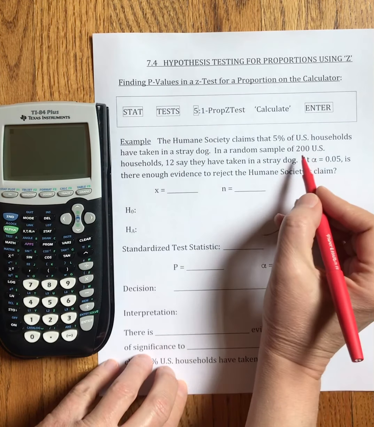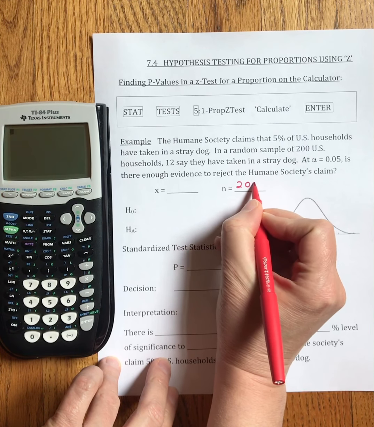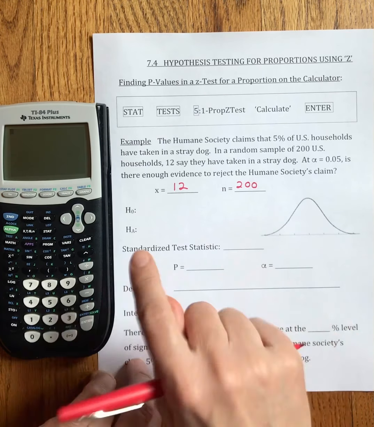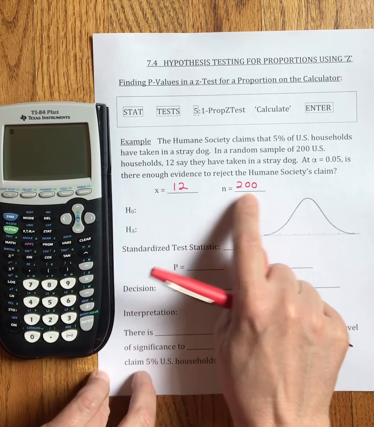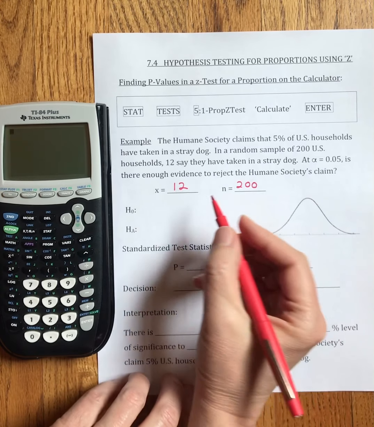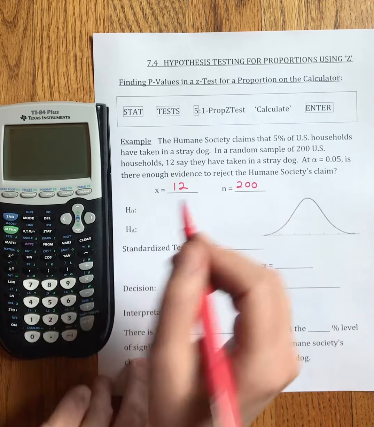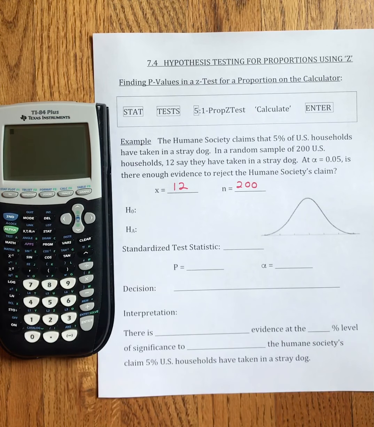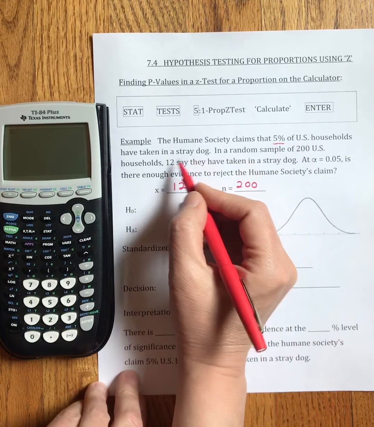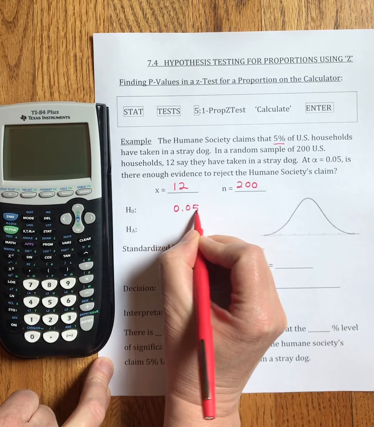So the evidence or information from the sample said that 200 households were surveyed, and out of those 200, 12 had taken in a stray dog. In other words, the value for N is 200 and the value for X is 12. The proportion is X out of N. N's the total number, X is the part that qualifies. So the claim is that 5% of U.S. households have taken in a stray dog. We're going to be looking at that 5% as a proportion, so a decimal.